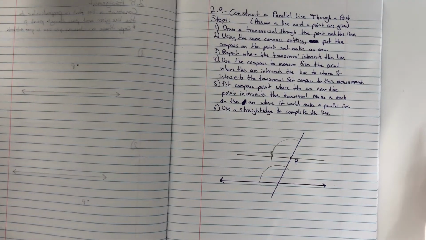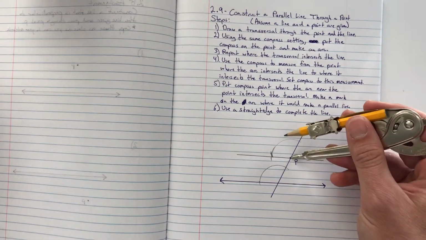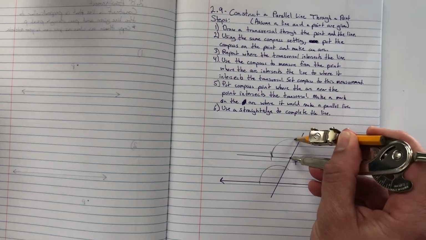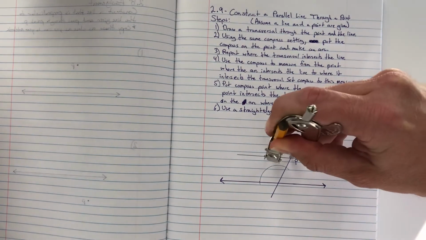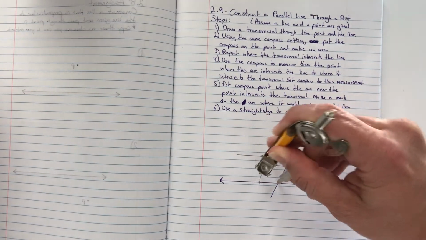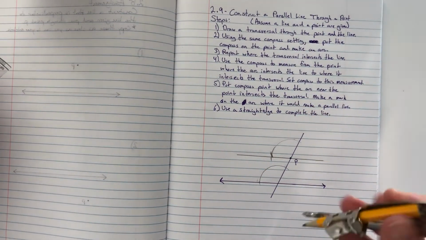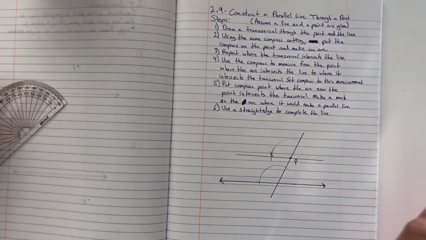Now mine didn't look very parallel, to be honest. Those don't look very parallel. So what I'm going to predict is that this measurement here did not stay the same all the way throughout. Yeah, that's way different because I picked this really, really stinky compass to practice or to work with.